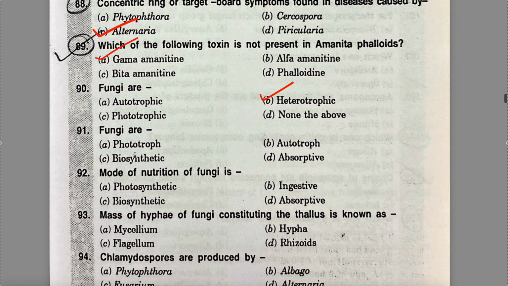91. Fungi are. Oh, okay. The options are different. Question is same. Option is it phototroph, autotroph, biosynthetic, or absorptive? So, I think option C and option D, biosynthetic and absorptive, both can be the correct answer. Okay.